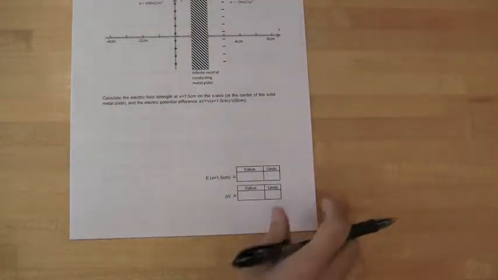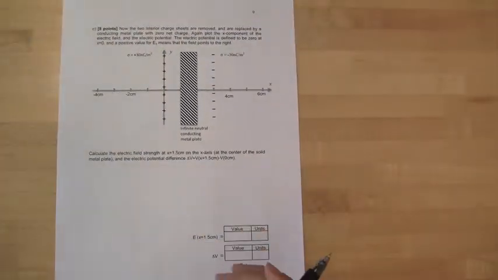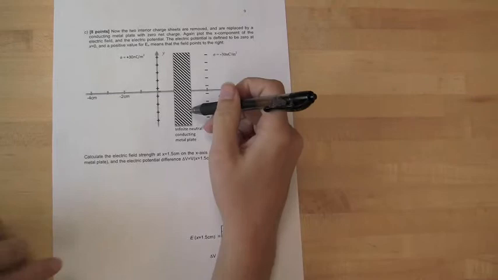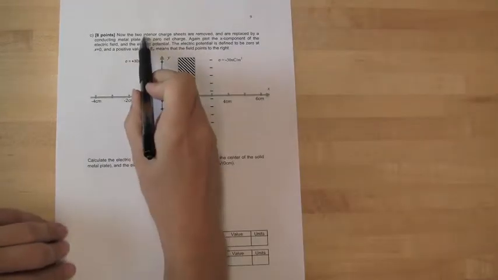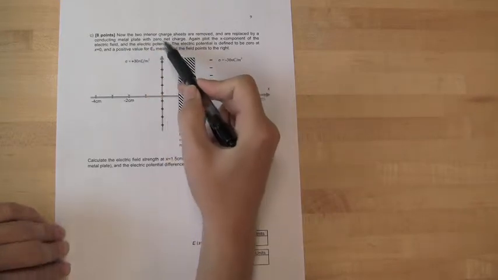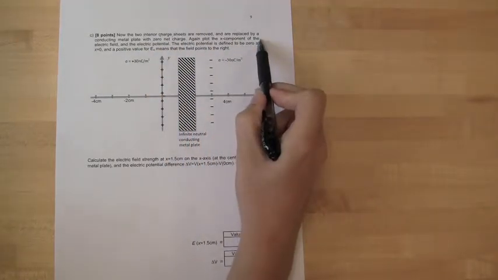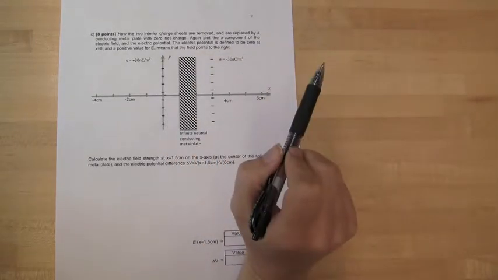Last part of the exam, part C. So now we have a conductor inside the two plates. It says now the interior charge sheets are removed and are replaced by a conducting metal plate with zero net charge. So again, we have to plot the x component of the electric field and the electric potential.